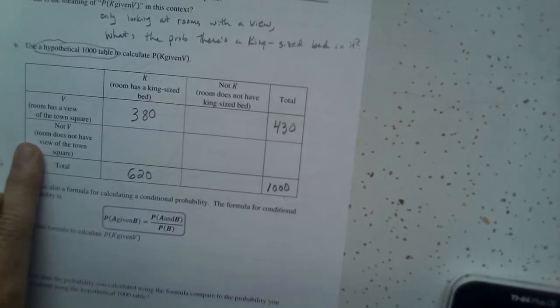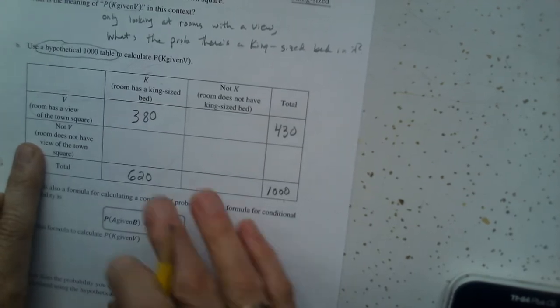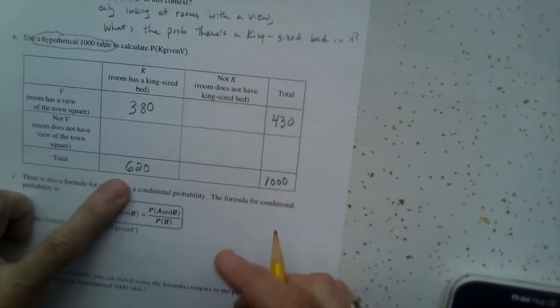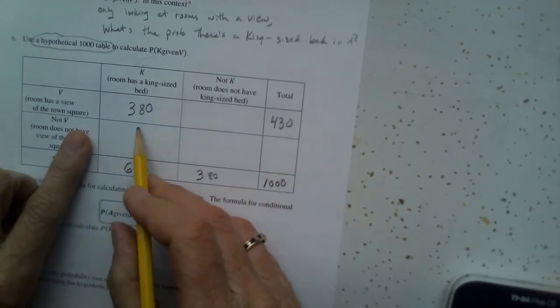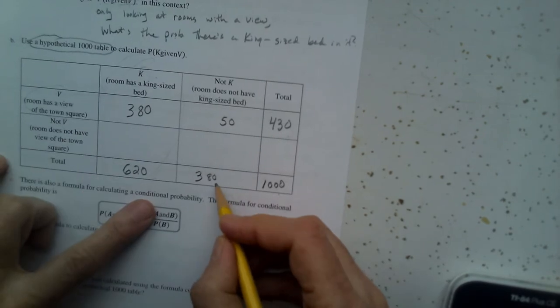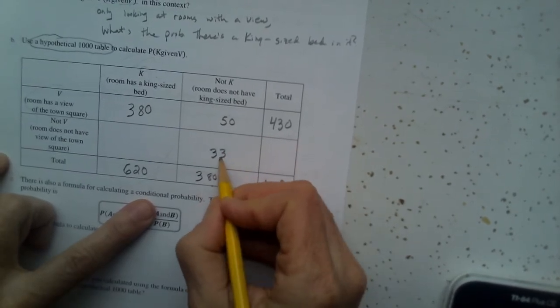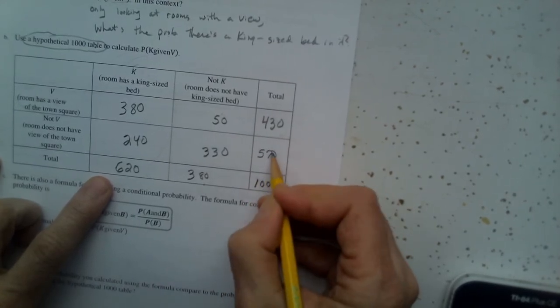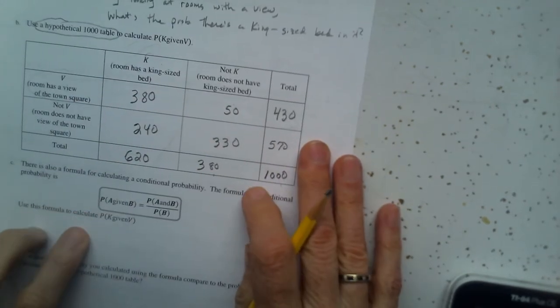So now I think that's all we need in order to fill out the remaining columns. Let's see. 1,000 minus 620 is 380. 430 minus 380 is 50. 380 minus 50 is 330. 620 minus 380 is 240. And 240 plus 330 is 570. And these two add up to that. So our whole hypothetical table is filled out.